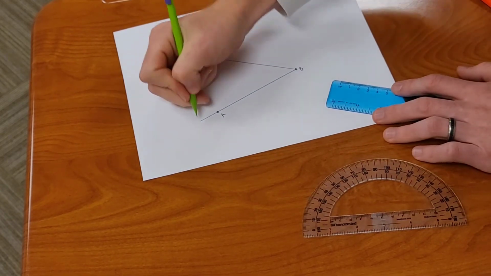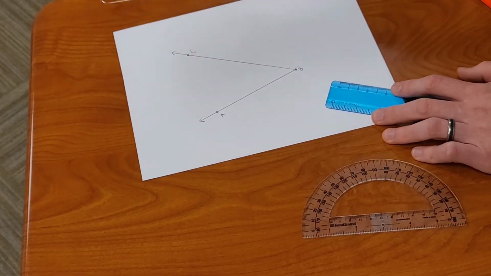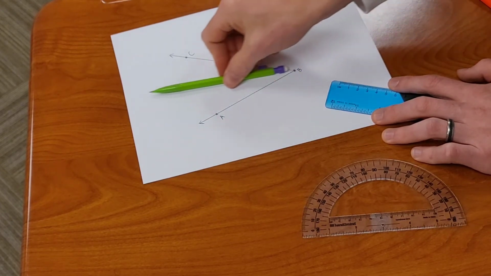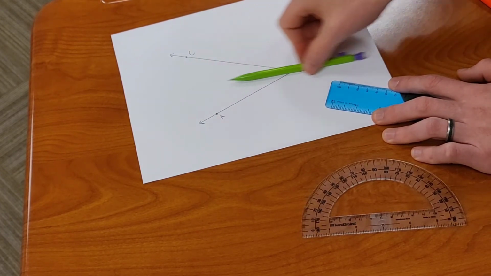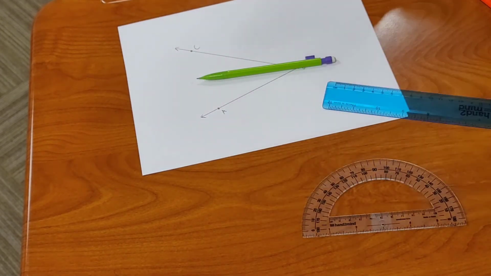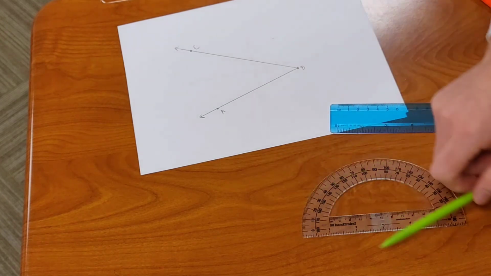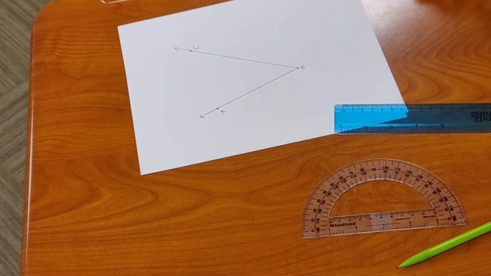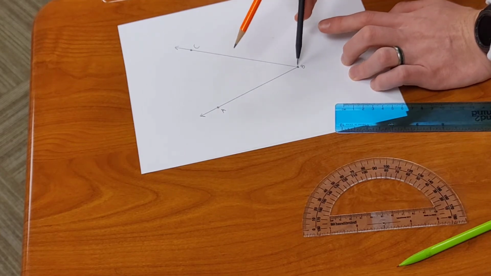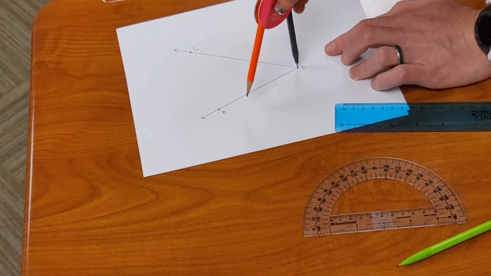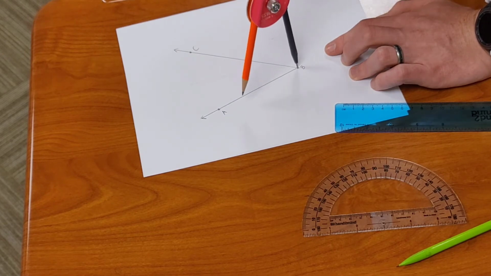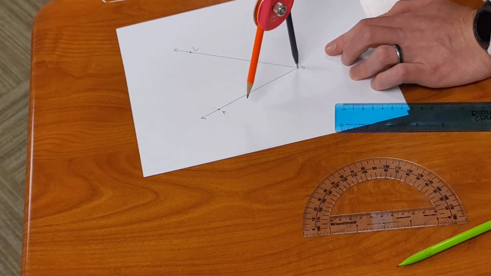Now, we've got our angle, and our goal is to bisect this. We want to draw a line that probably goes somewhere in this direction that is cutting this angle into two congruent slices, two congruent pieces. So in order to do this, I want to set my compass to really anything we want, as long as it's not too small or too crazy large.